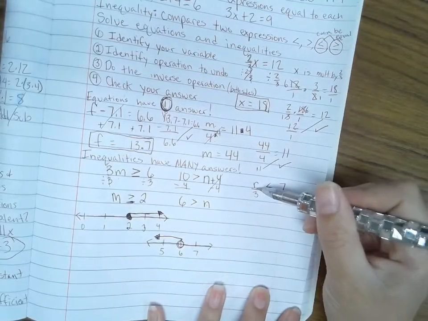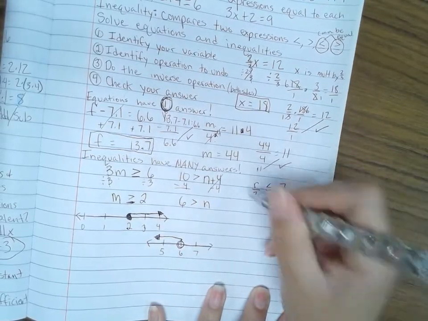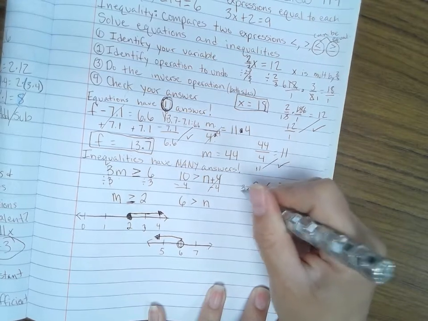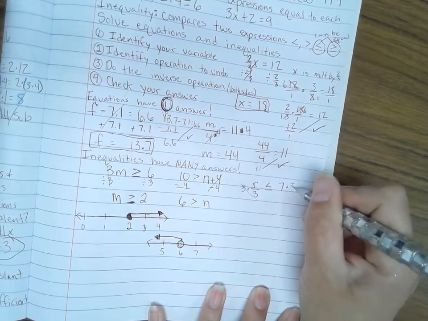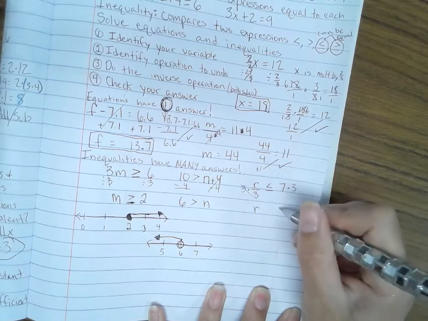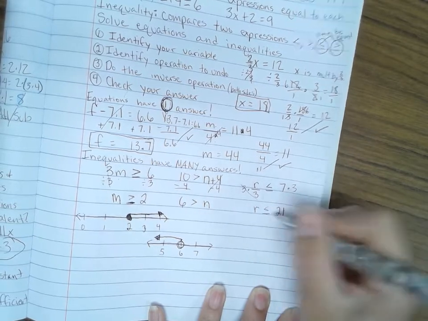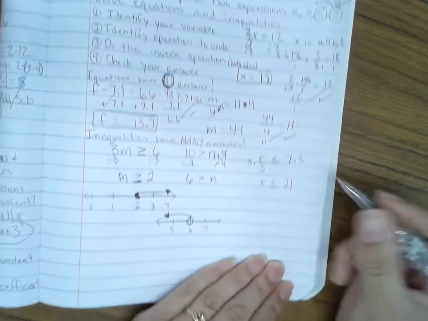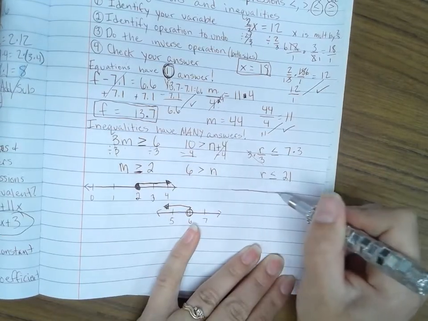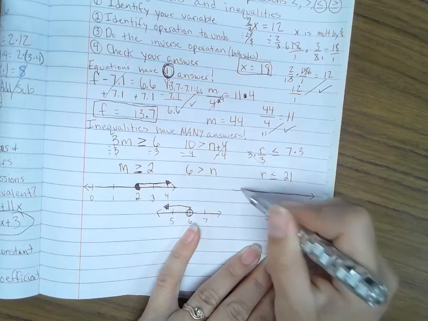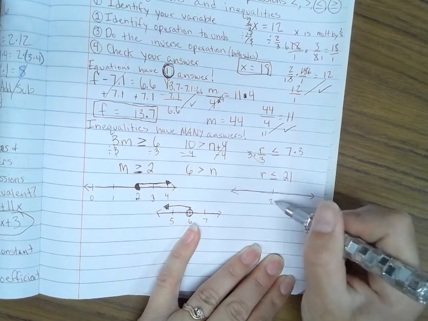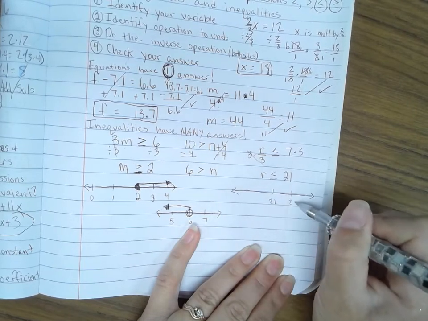Okay, r was divided by 3 to get 7. So to undo that, I'm going to multiply by 3. Multiply this by 3, that gets r by itself. 21 is on this side. Same inequality. Draw a number line. I need to find 21 on my number line. 22 would be right here.